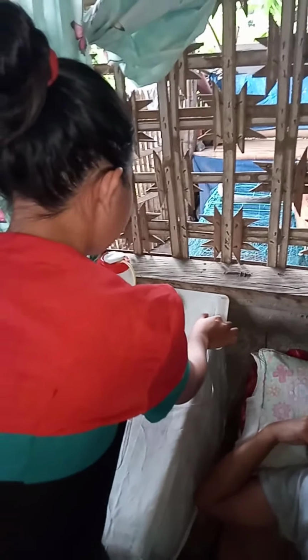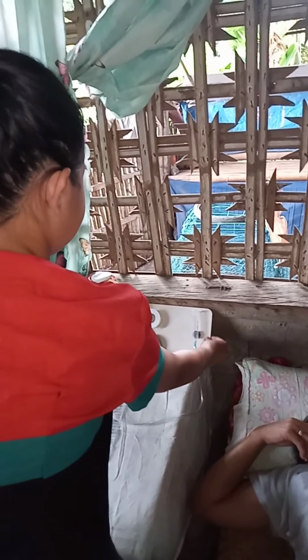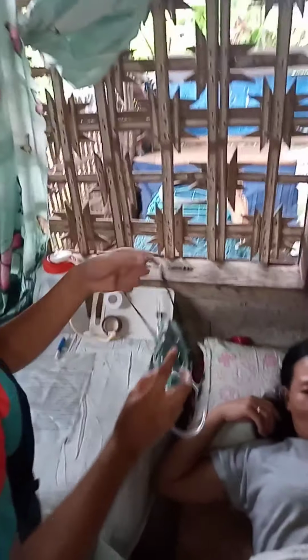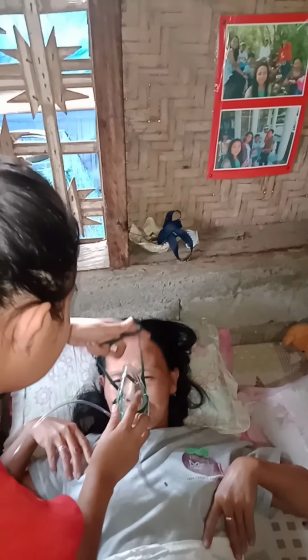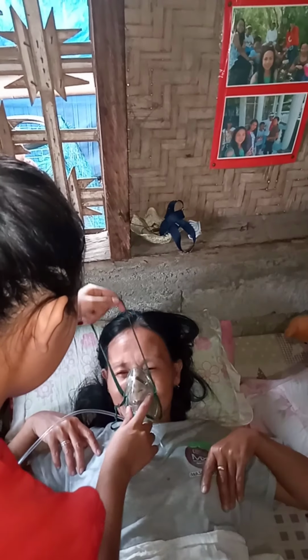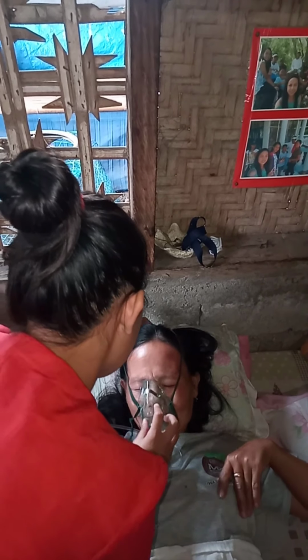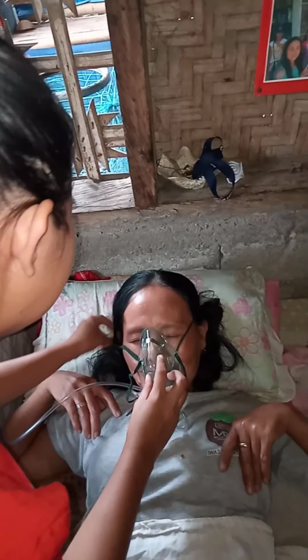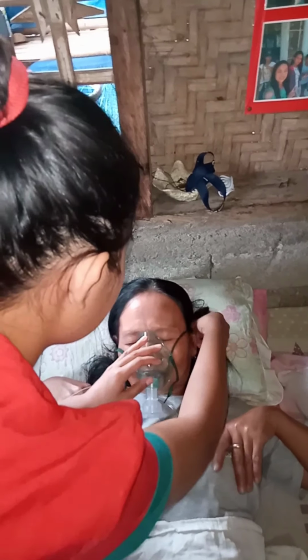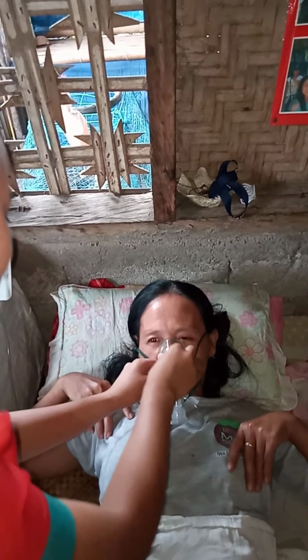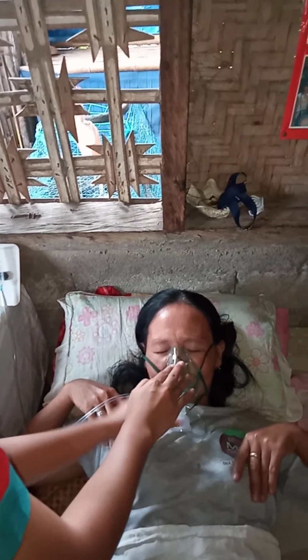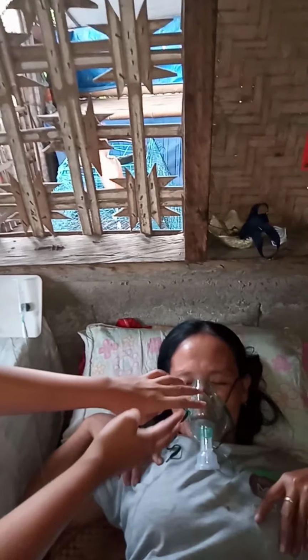Then turn on the prescribed flow rate. Then attach this face mask to the patient's face. Then place this strap under the patient's head. Make sure to slightly pinch the nose to secure a good seal of the face mask.